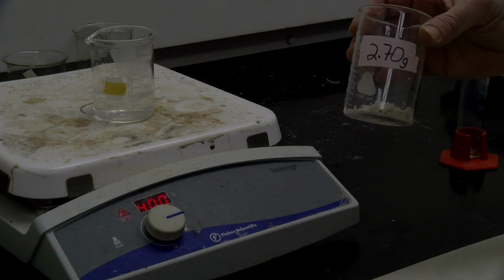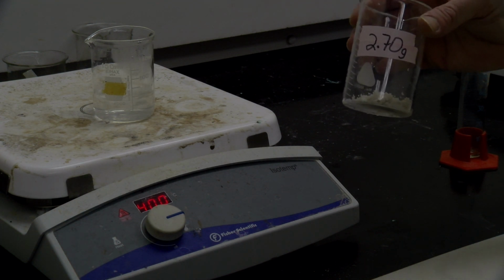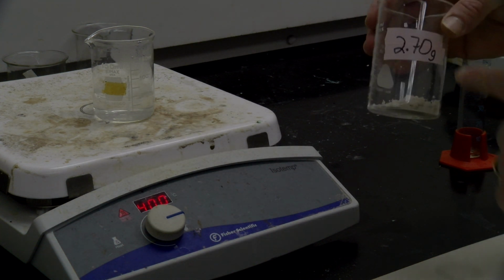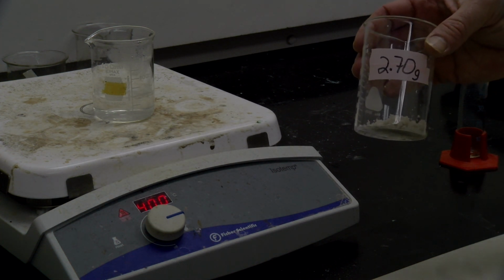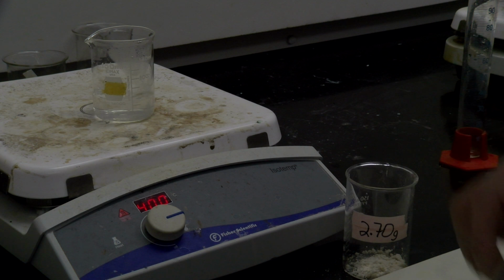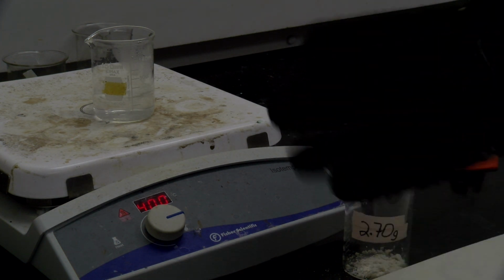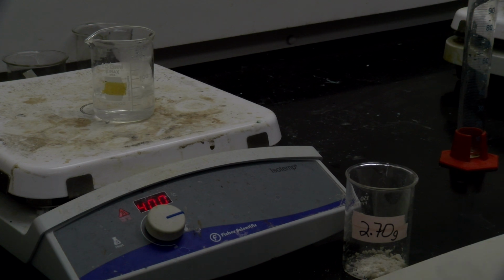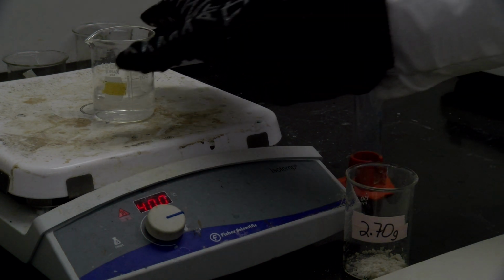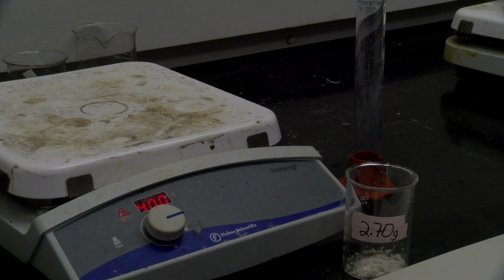We need to recrystallize it, and it says about 12 milliliters of hot water for every gram of this, since that comes out to 32.4 milliliters. So what we can do is grab our hot mitt and a graduated cylinder, and we'll measure out the 32.4 of the hot boiling water.